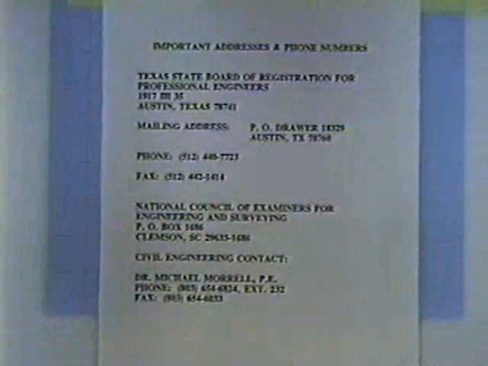The last piece that I have here for you is to give you a couple of important addresses and phone numbers that you might want. The Texas State Board of Registration for Professional Engineers, which is where you will be applying for your registration packet and your application to take the P&P exam, is listed here. It's in Austin. The phone number, fax number, and mailing address are all given. So that information will be, I think, helpful to you when you apply.